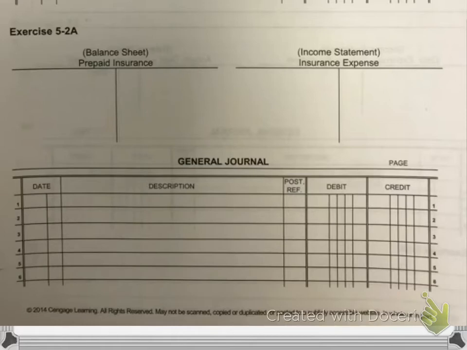So 5.2a says on December 1st, a 6-month liability insurance policy was purchased for $900. Analyze the required adjustment as of December 31st using T accounts, and then formally enter this adjustment in the General Journal. So on December 1st, we paid $900 for a 6-month insurance policy, so we would have recorded that as prepaid insurance, and we would not have made any entries to that account since that time.